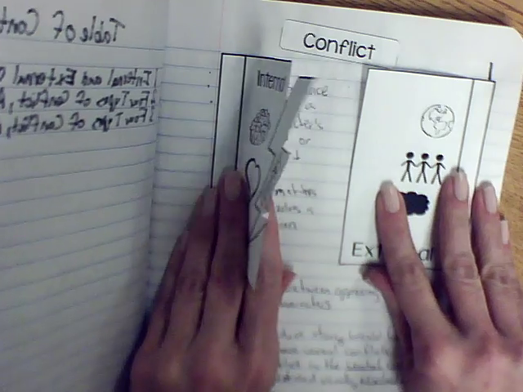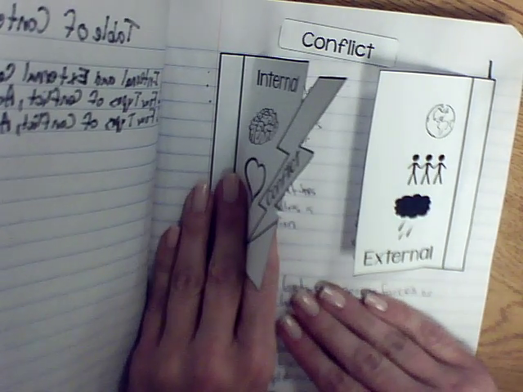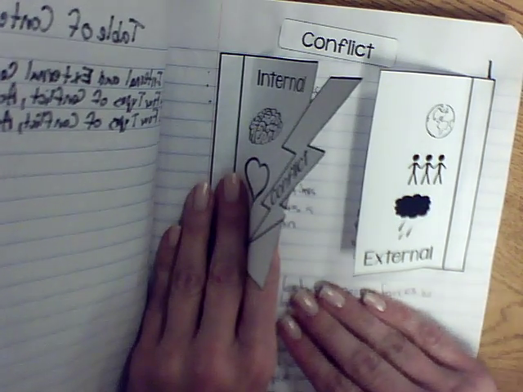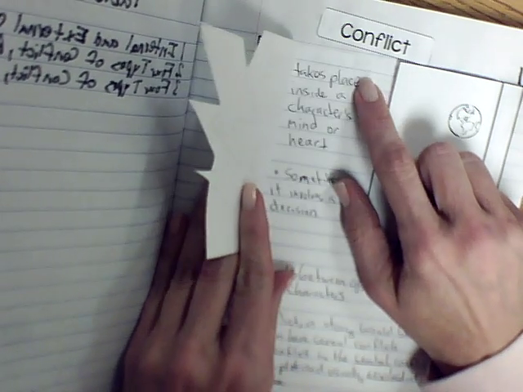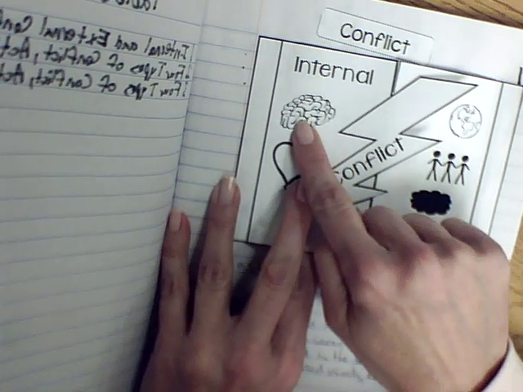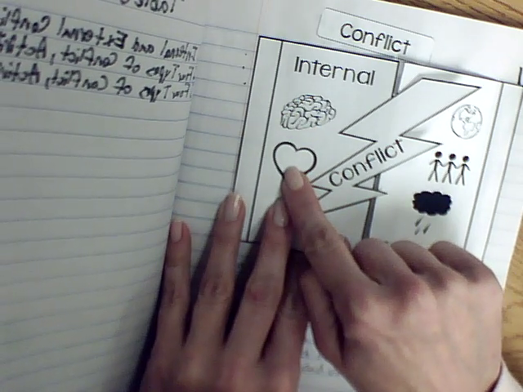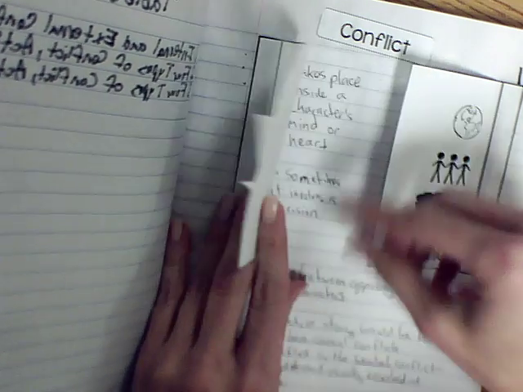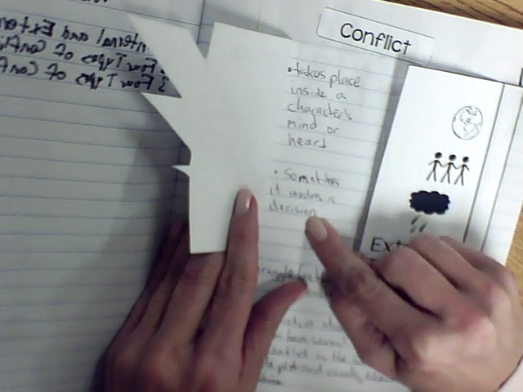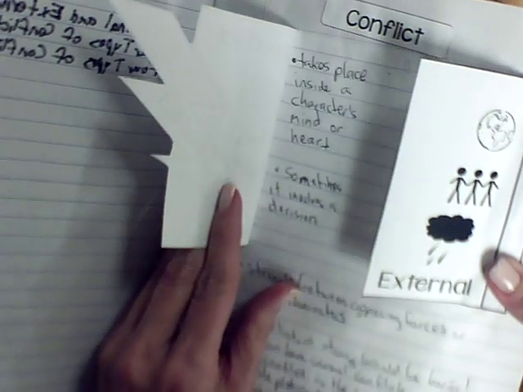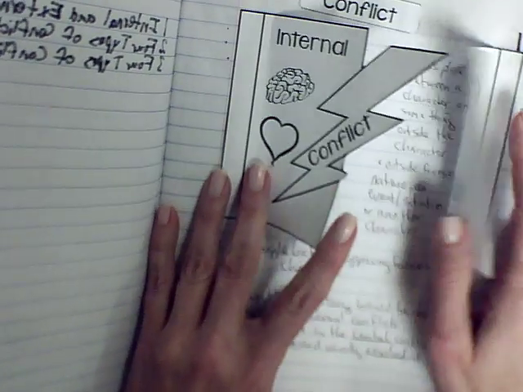All right, you're going to find the notes that you need to write are also on Edmodo. Right here we're going to talk about the first thing, which is internal conflict. It takes place inside a character's mind or heart. Okay, so it's the internal struggle, it takes place inside. And sometimes it involves a decision. Okay, so that's for internal conflict.